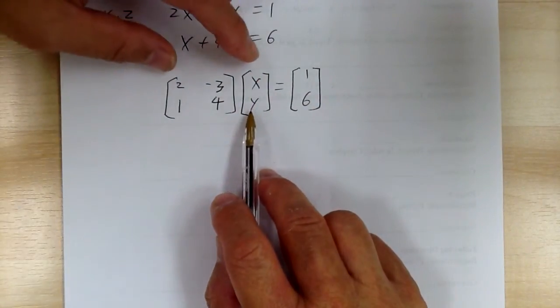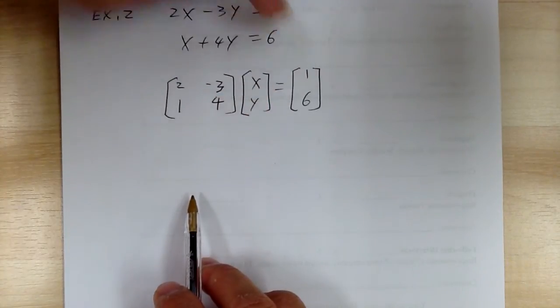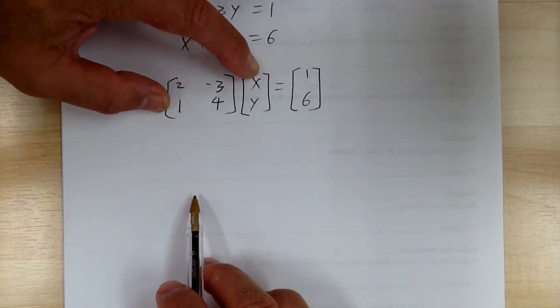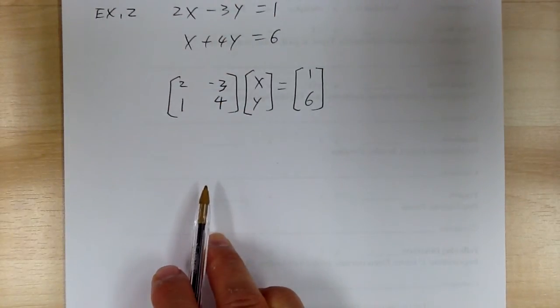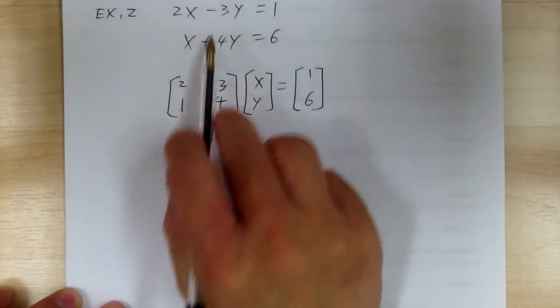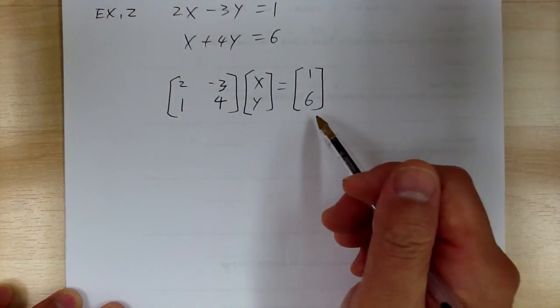So that way when you multiply, you get 2x minus 3y equal to 1. See that? So that's where they came from. So you got 1x plus 4y equal to 6. That's where they came from. So that's how the equations and matrix are related. So now you're going to solve this.